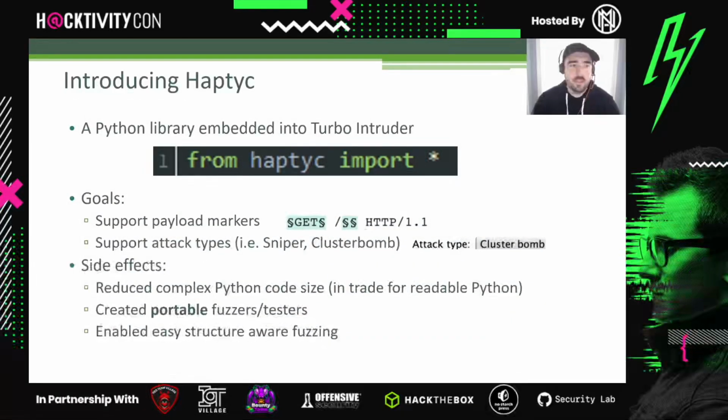Haptyc is a Python library, which gets embedded right into the Turbo Intruder jar file. It's not a Burp plugin at all. And really the way you enable it in your Turbo Intruder Python is basically to import it on the first line, just like this: from Haptic import star. So it's as easy as that to enable it.